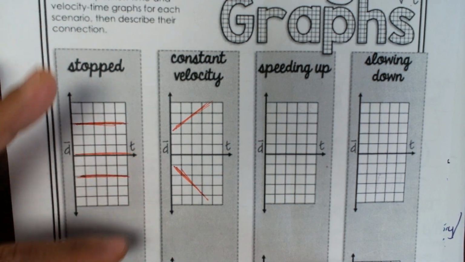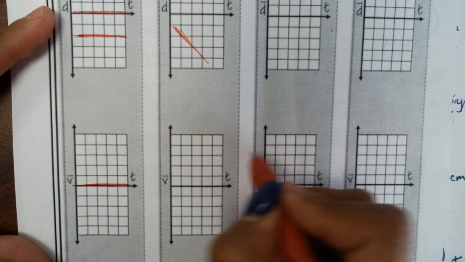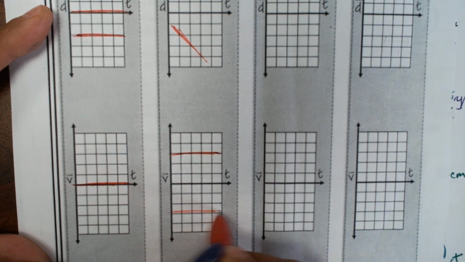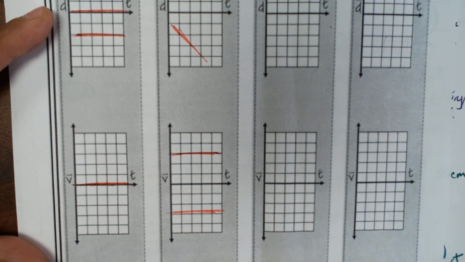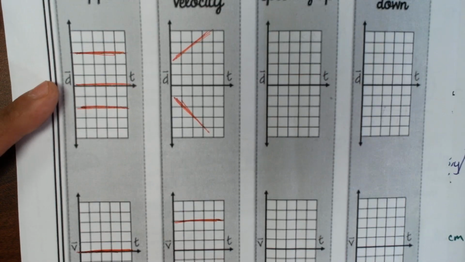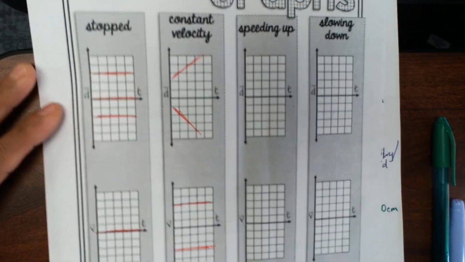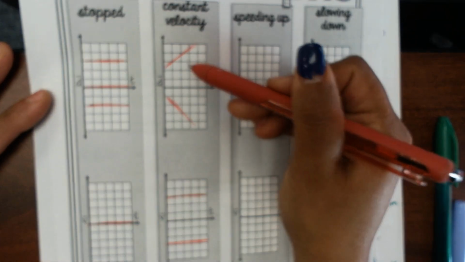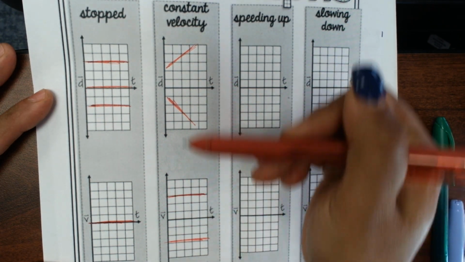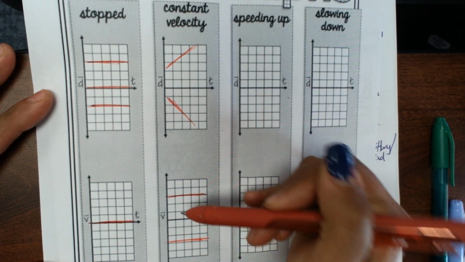Okay? If it's a constant speed on a VT graph, it is going to be a flat horizontal, and it could be above or below the x-axis, okay? But it's going to be a flat horizontal line. So let me zoom out a little bit. Constant velocity is a slope on a DT, and this one for VT has no slope.